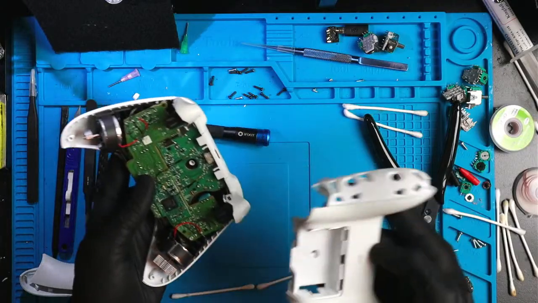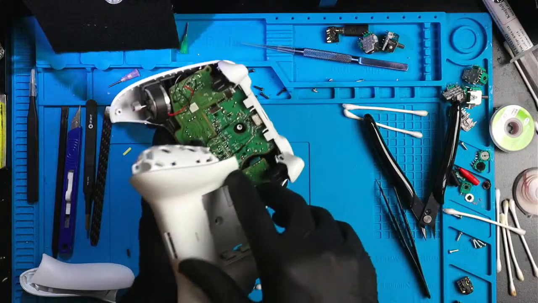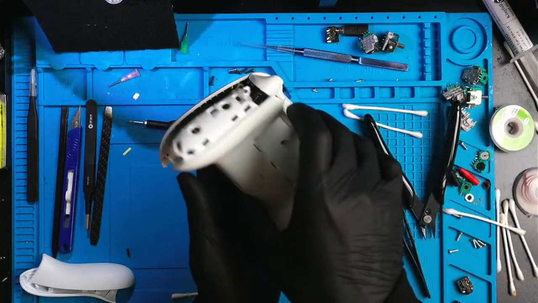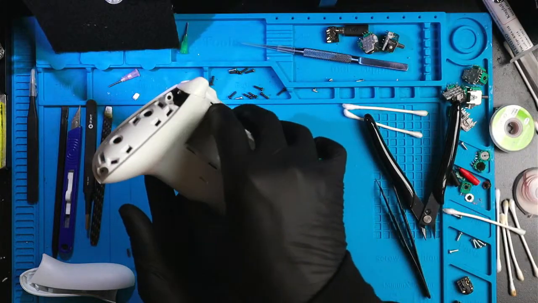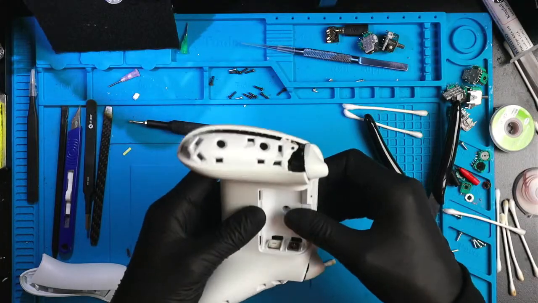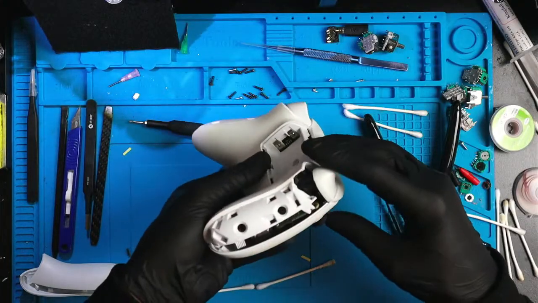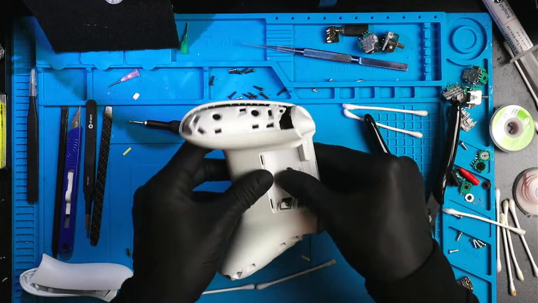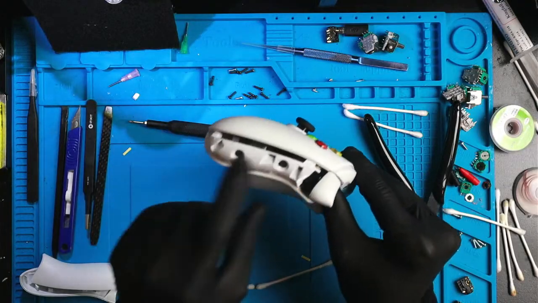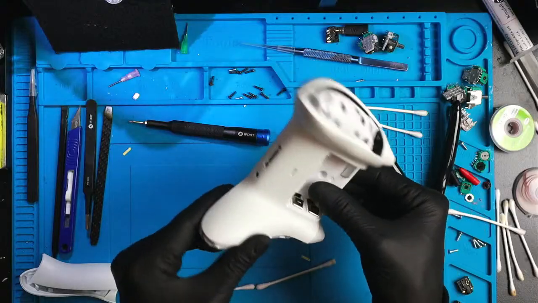So this controller is almost fully assembled. Looks sharp. Thank you, Michael. Much appreciated. Just check before I pinch it down that there's no cables or anything, because now and again you can get a cable that can pinch in the outside.